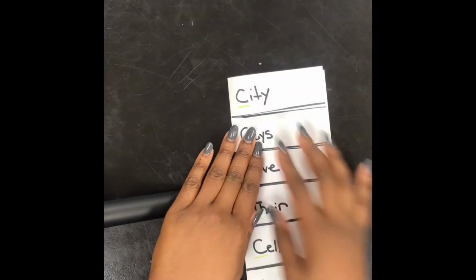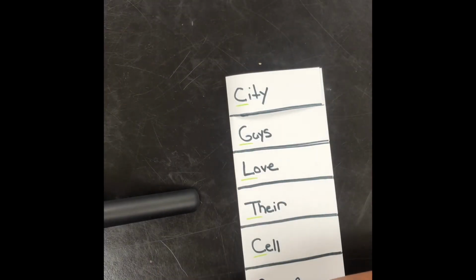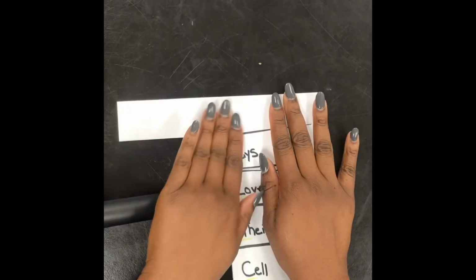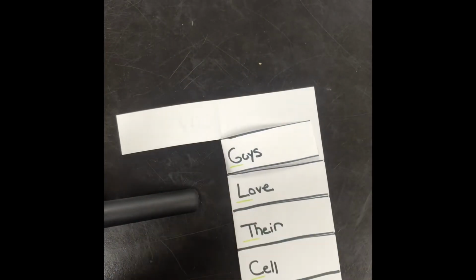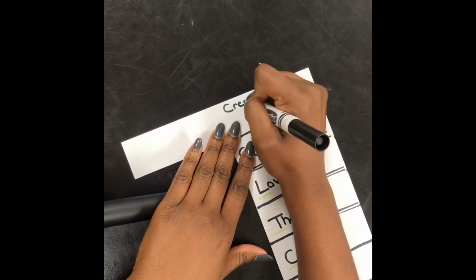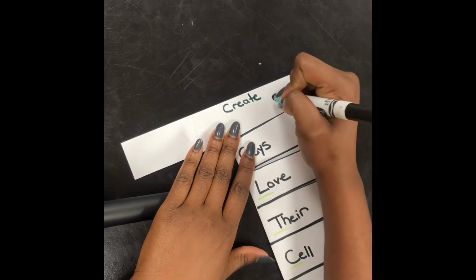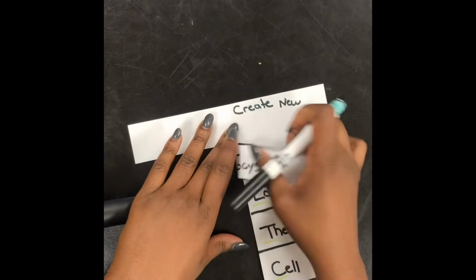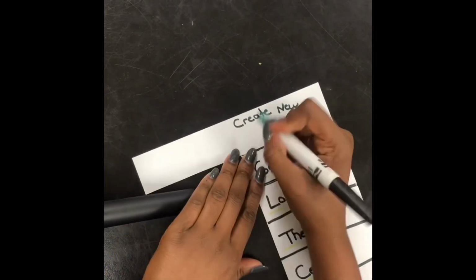Starting with city. That stands for C, right? That's what we want to remember. So C, city, represents creating new substances. Create new substances.